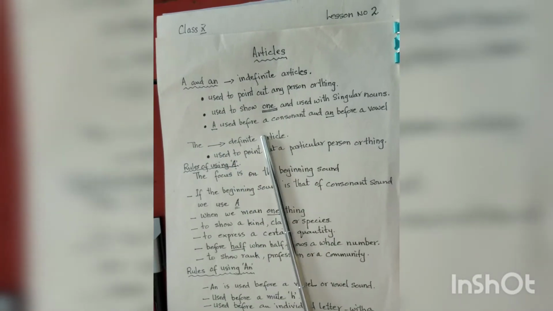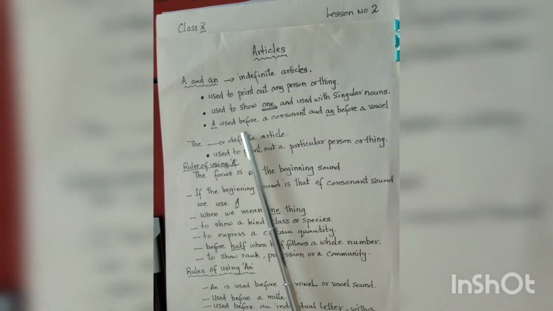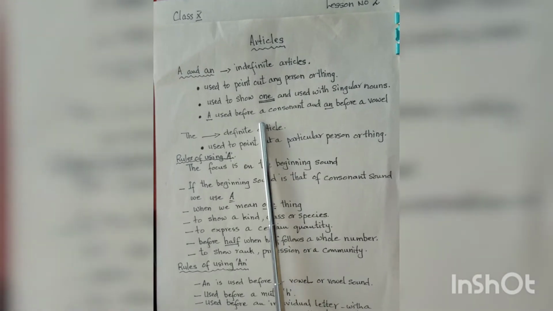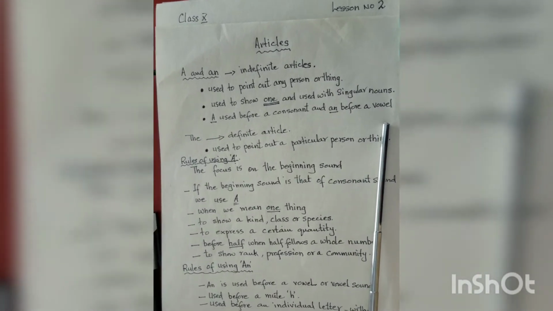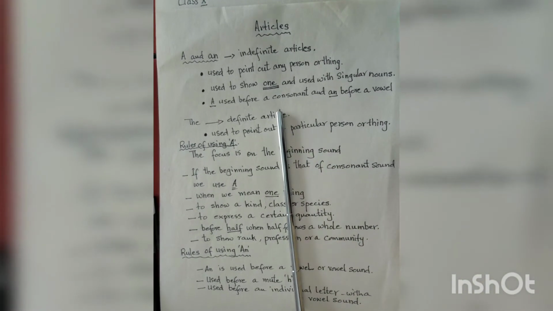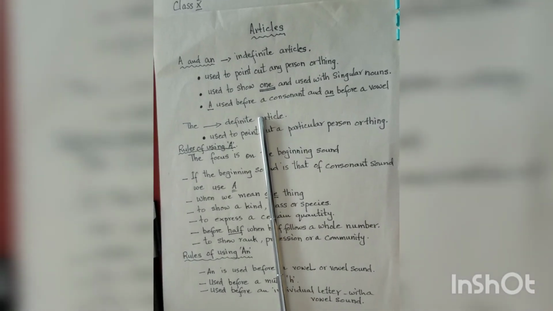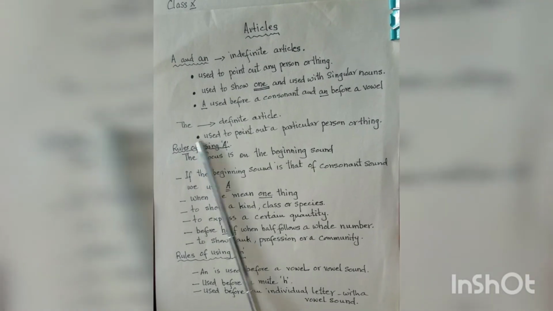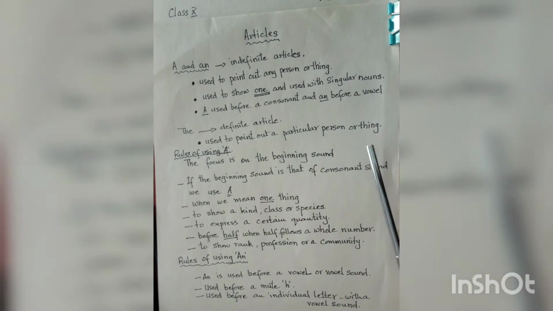We use before a consonant the indefinite article a, and before a vowel, an. Here, the question is not that of the letter, it is the sound that we have to focus on. Then the third article, the definite article, is used to point out a particular special person or thing.